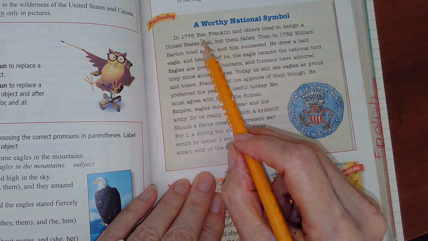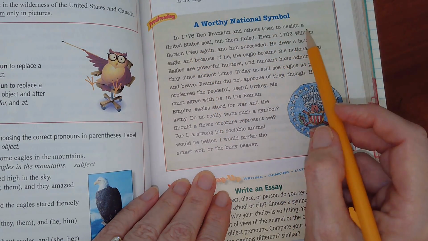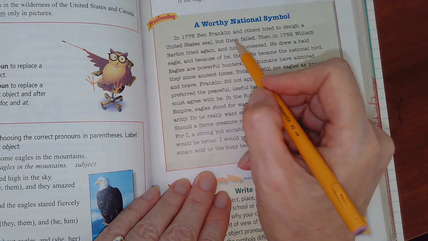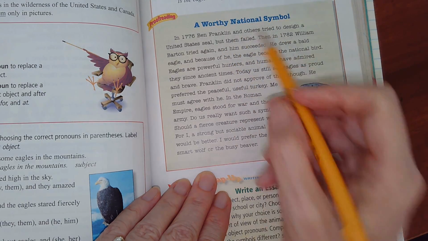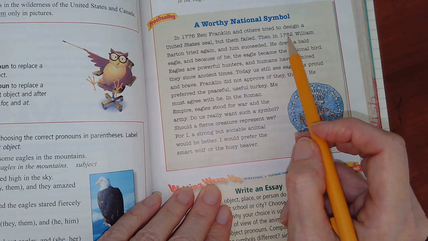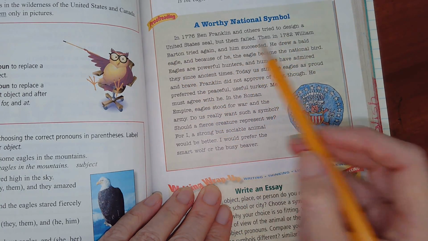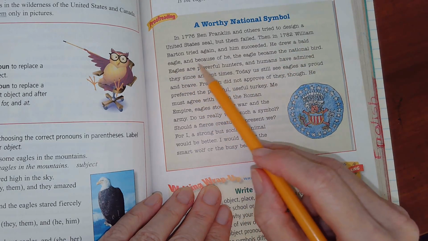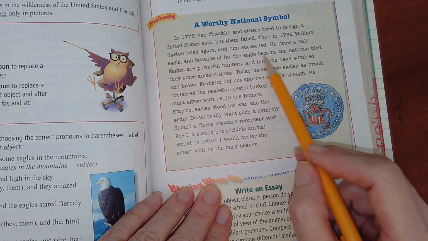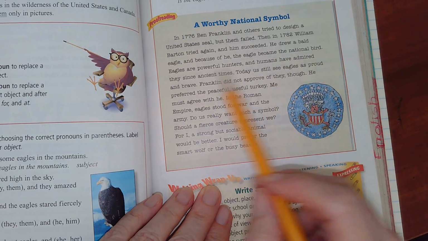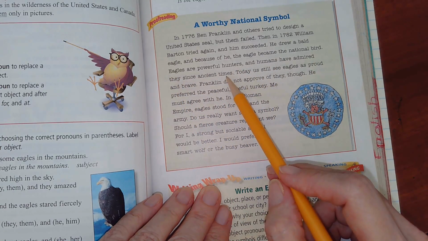In 1776, Ben Franklin and others tried to design a United States seal, but them failed. No, that would need to be they. This would be crossed out as they. Then in 1782, William Barton tried again, and he succeeded. He drew a bald eagle, and because of him, the eagle became the national bird. Eagles are powerful hunters, and humans have admired them since ancient times.